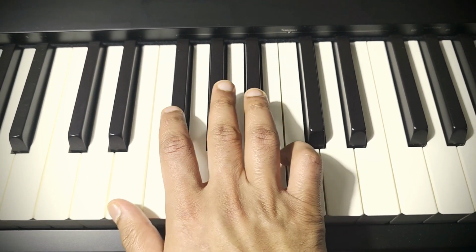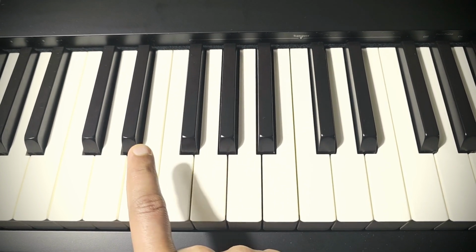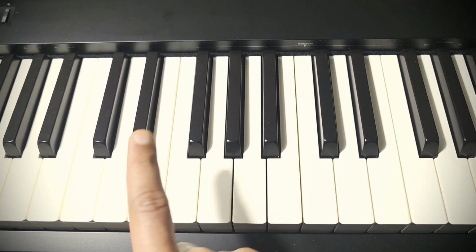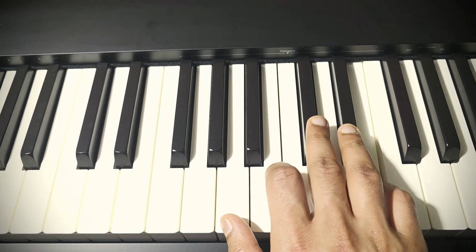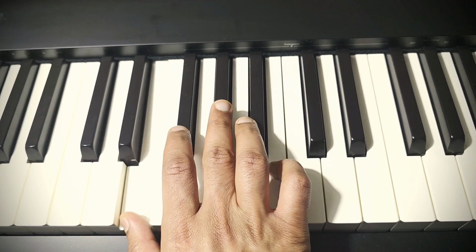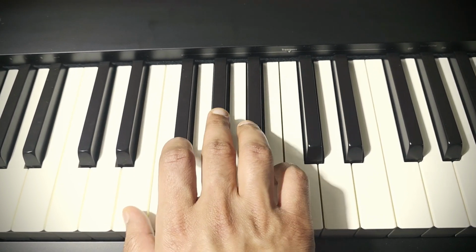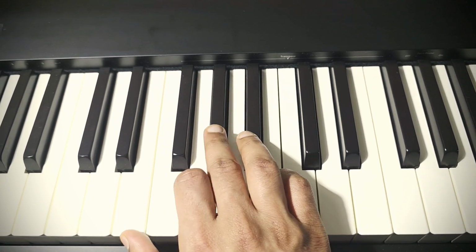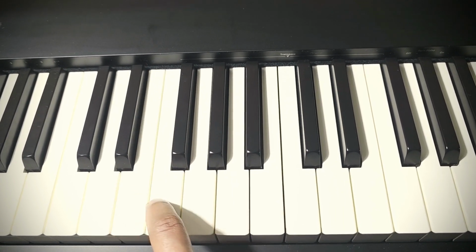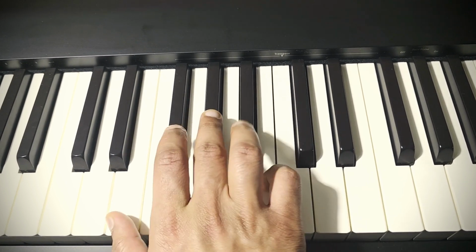Okay, now let's put two concepts into practice: the name and the type of the chord. The type of the chord, let's pick this one in the E major scale that we were just learning in this video. The type of the chord will be determined by the steps. So from here, 1, 2, 3, 4, 1, 2, 3.